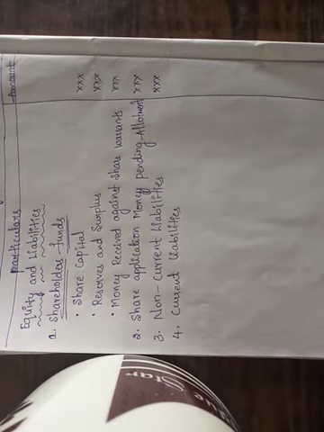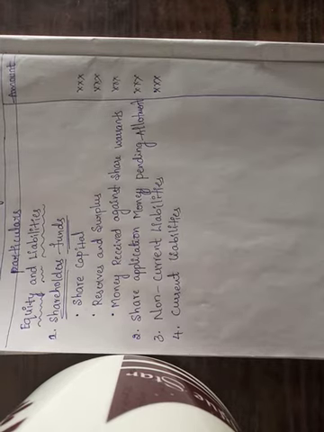So under this current liabilities, any short-term borrowings, bills payables, trade payables. So these will come under current liabilities.